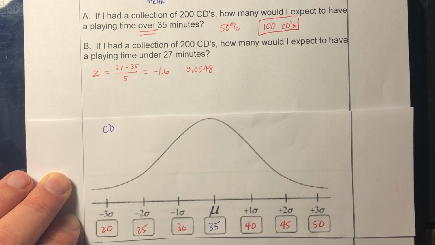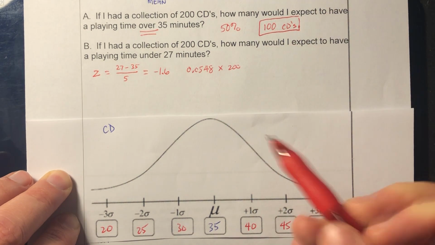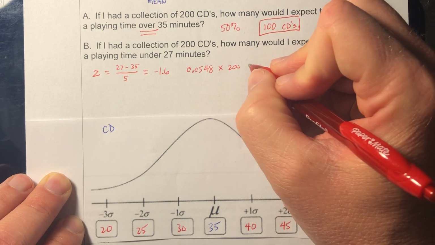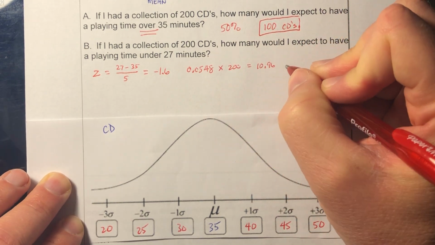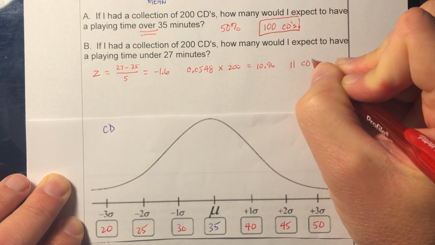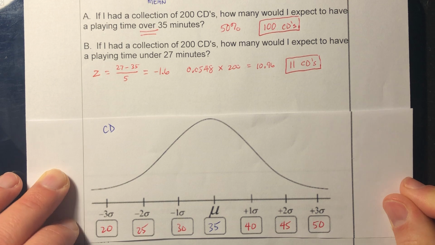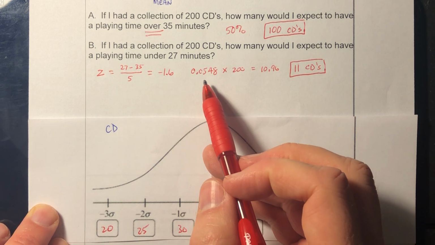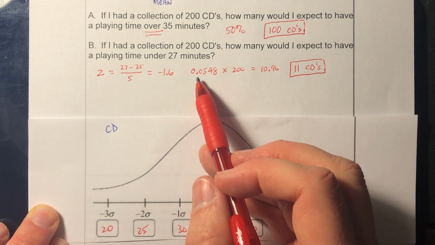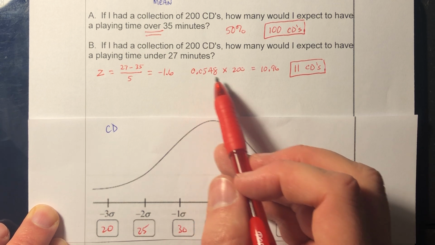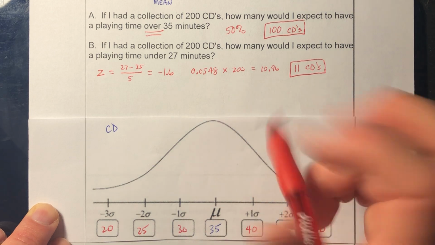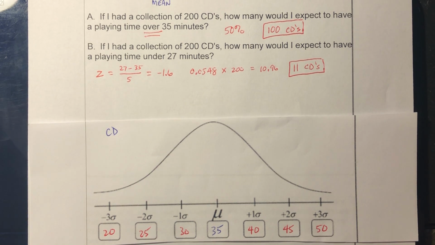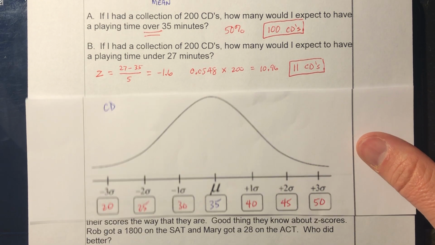Now, that's what we multiply by 200, because that's how many CDs out of the 200 would fall into that category. So when you multiply that, you end up with 10.96. Now, when we're talking about CDs, we're going to round that up to the nearest CD. So that means 11 CDs would fall into that category of my 200. Now notice this is 5.48%, but remember when you multiply, you need to keep the decimal there, 0.0548 times 200. Like up here, it was 0.5 times 200 to get that 100. So that's how you find, in a situation like that, how many CDs.